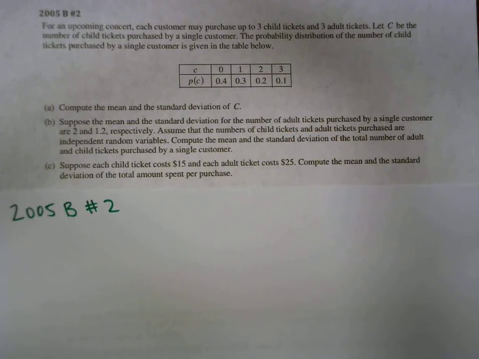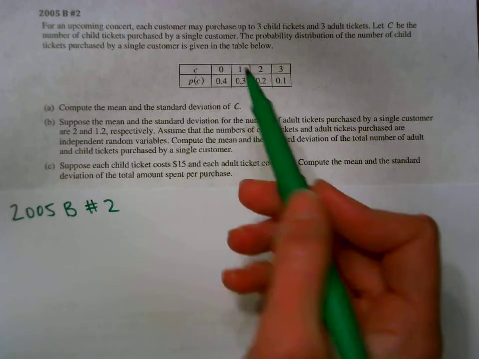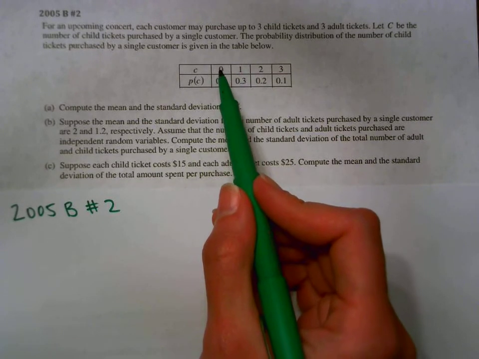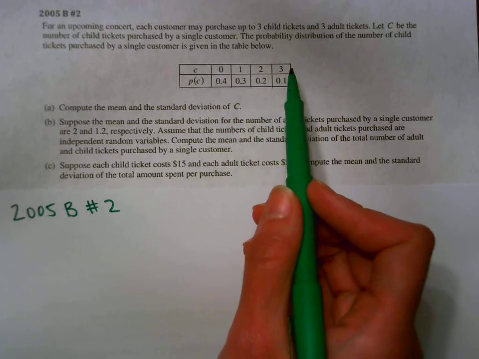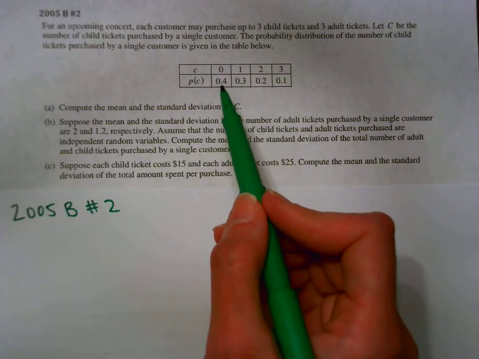One sec, I would suggest using a calculator on this question. So I'm getting my calculator ready. I want y'all to really grasp the idea of a random variable. C is a random variable, and it's discrete, because it could take on different values. It could either take on 0, 1, 2, or 3. And then they give you the probability for each of those values.